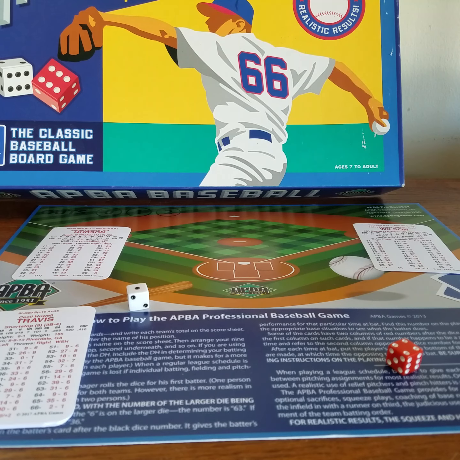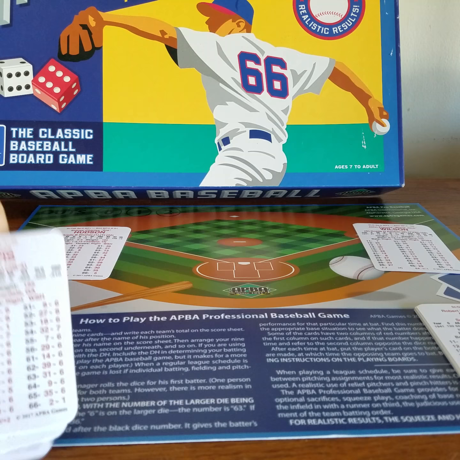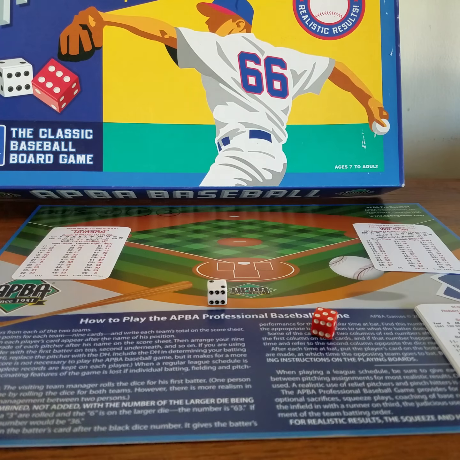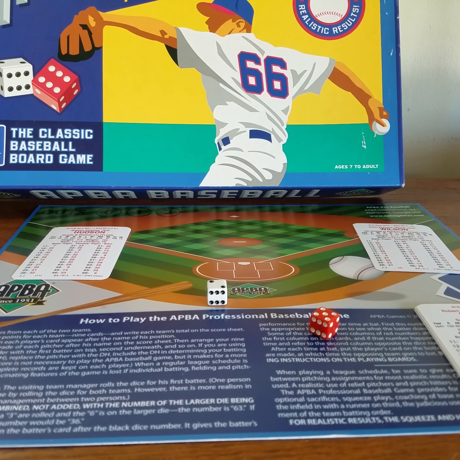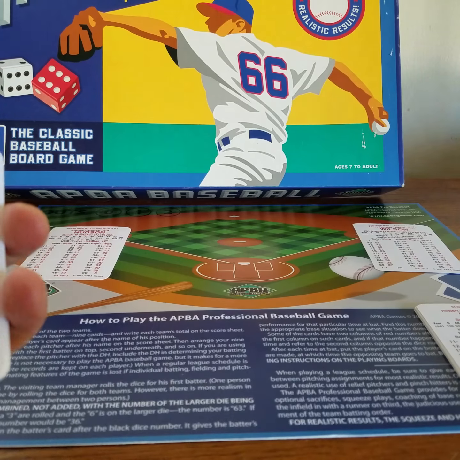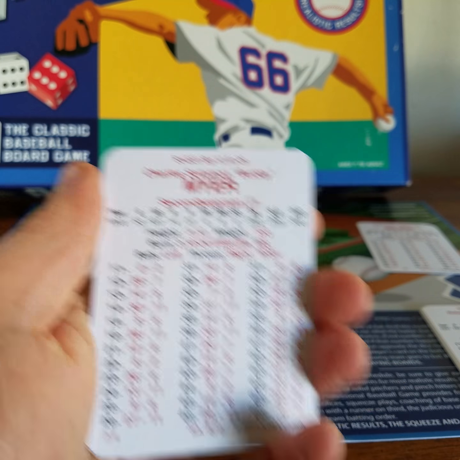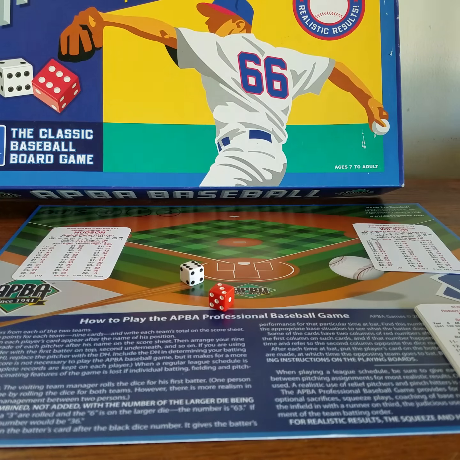Go to the fourth, it is still 2-1 in favor of the Senators. And Cecil Travis starts the top of the fourth, 52. 52 is a 27. 27 is going to be a ground ball to third to make the first out of the inning. It's going to bring up Buddy Meyer. 36. 36 is a 33. 33 is going to be a strikeout with that Y as a quality.